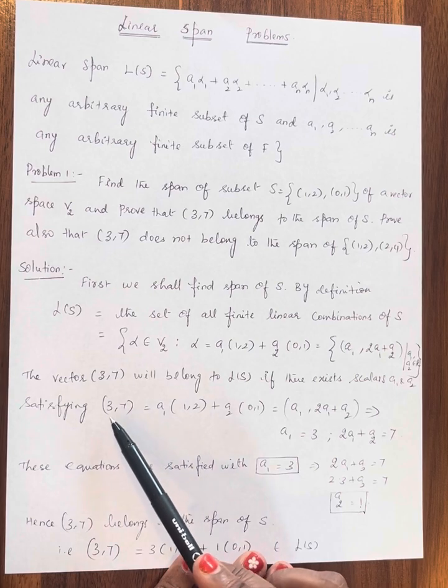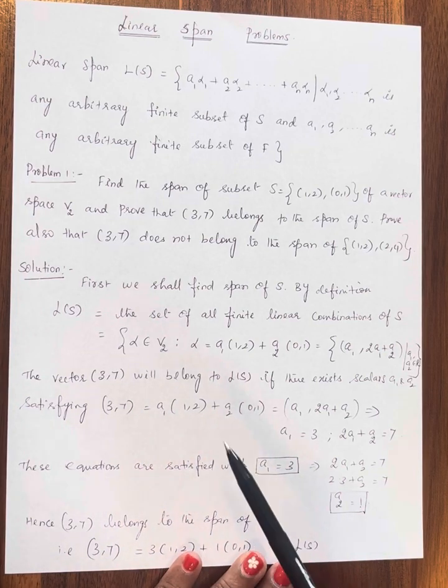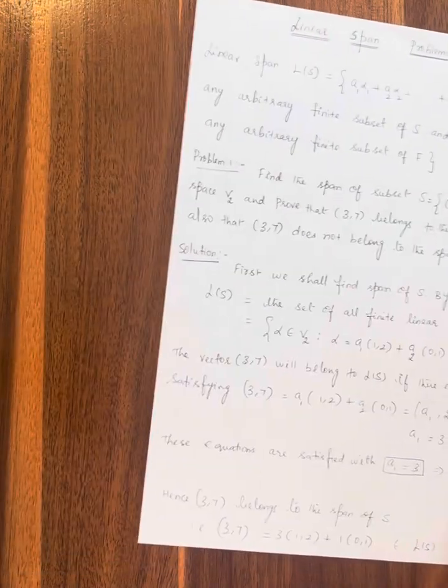So it is possible to express (3, 7) in terms of the scalars a1 and a2, which are going to be 3 and 1. So the vector can be expressed as a linear span of S as (3, 7) is equal to 3 into (1, 2) plus 1 into (0, 1), which belongs to L of S.